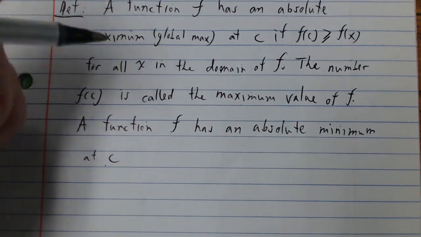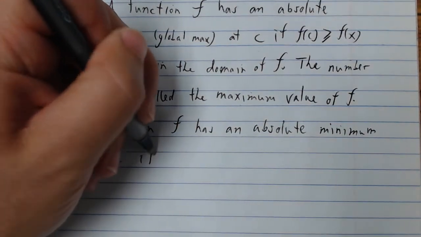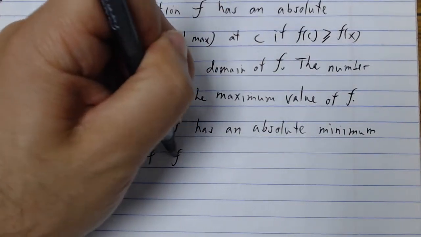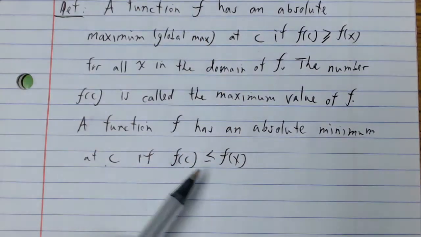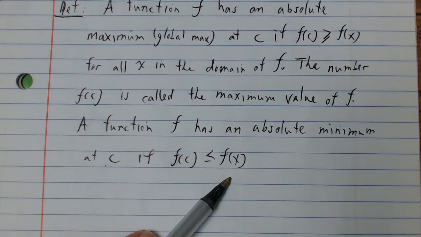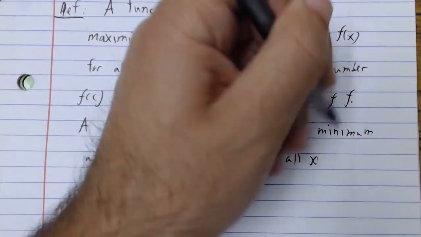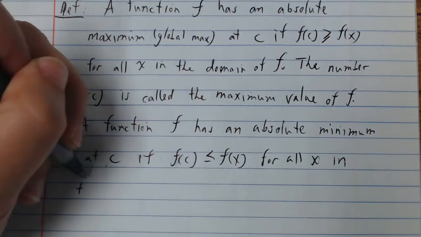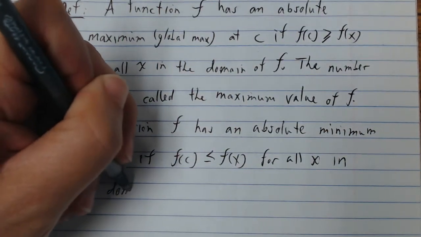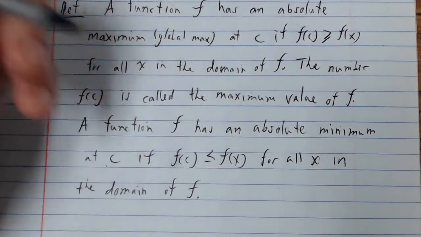So then this is the absolute minimum at C if the y value at C is less than or equal to all other y values of your function. So this is for all x in the domain of f.